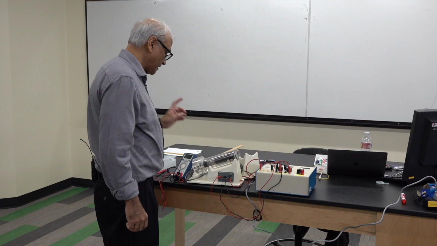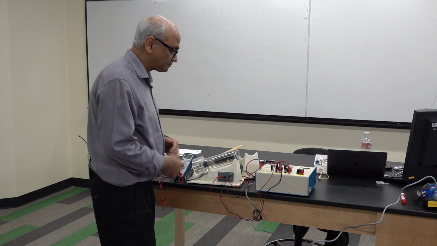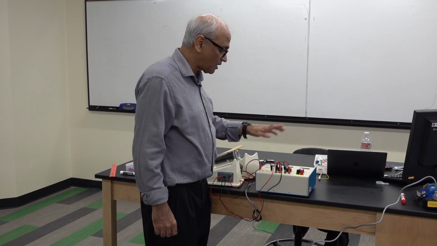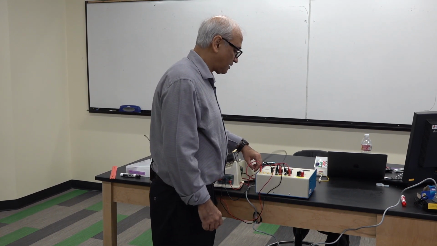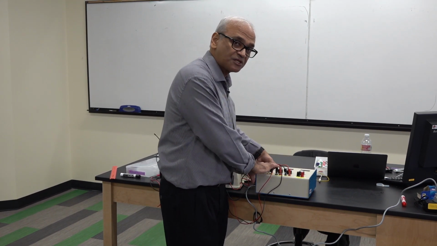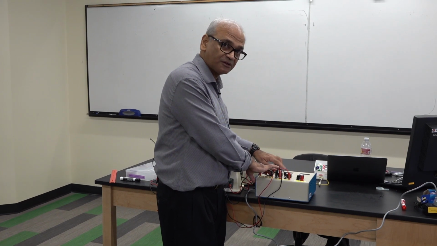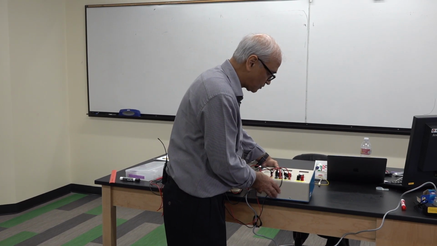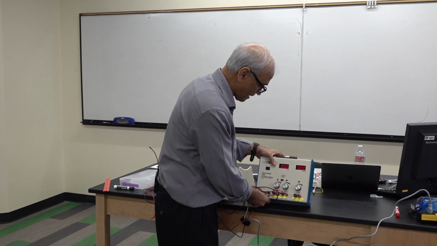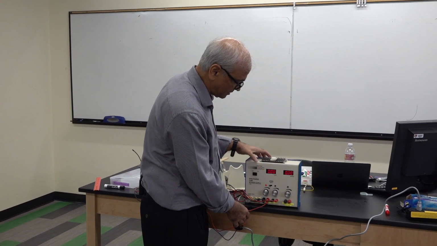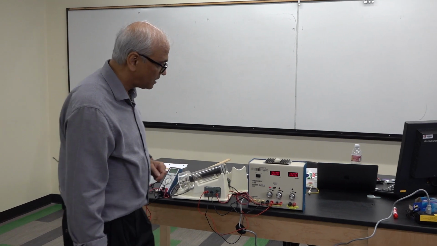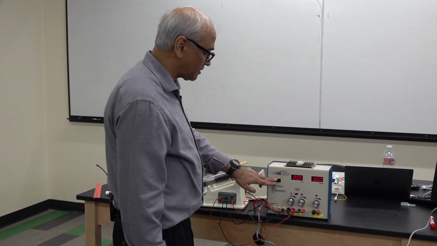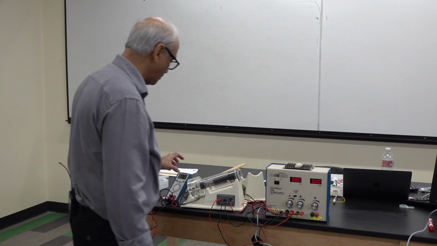So for the time being, I'm going to turn this on, and I don't know whether you can see the voltage. Can we see the voltage up here? Oh, here, if we don't. So I'm going to put this like that. Maybe you can see it now. You see it now. So I started it on.